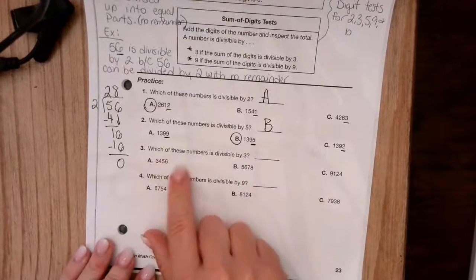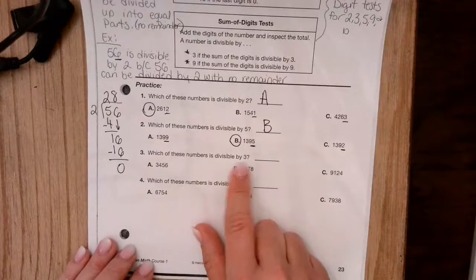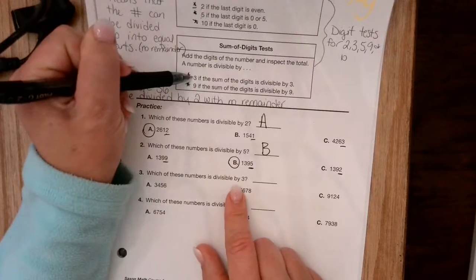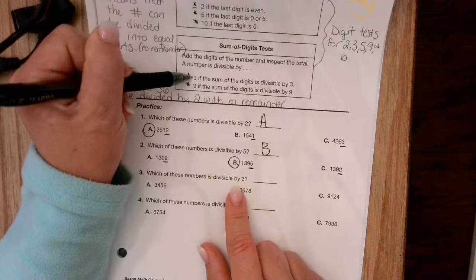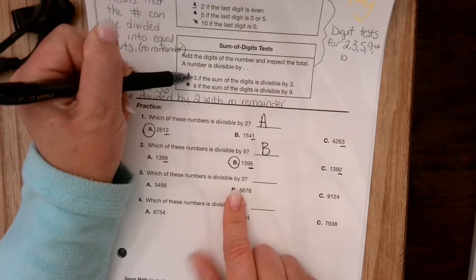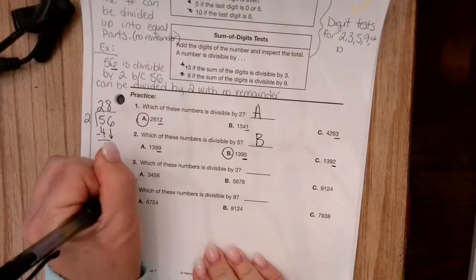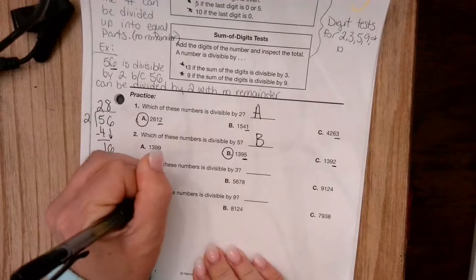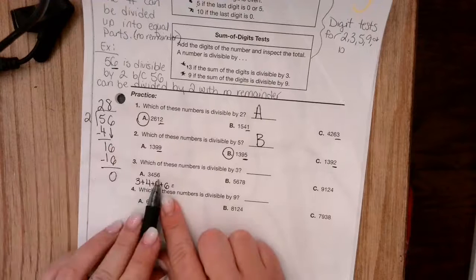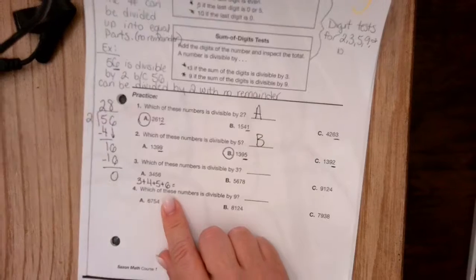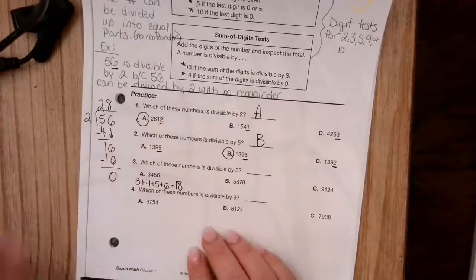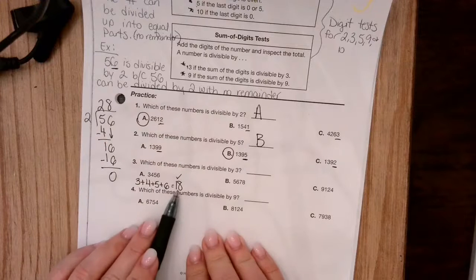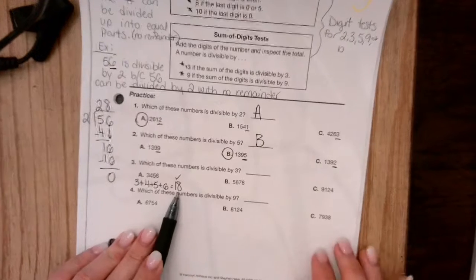Number 3, which of these numbers is divisible by 3? This is where I'm going to use my shortcut number 4, and I'm going to add up each of these digits to see if my sum is divisible by 3. So I'm going to do 3 plus 4 plus 5 plus 6, because those are the numbers I have right here in letter A. And when I do that, I get 18. So far, 18 is divisible by 3 because 18 can be divided by 3 without a remainder.